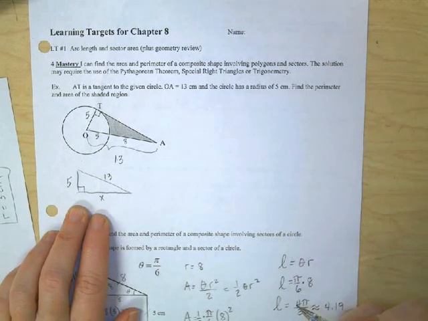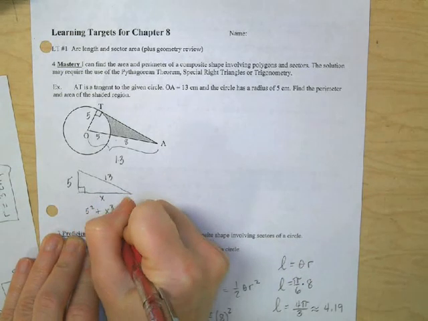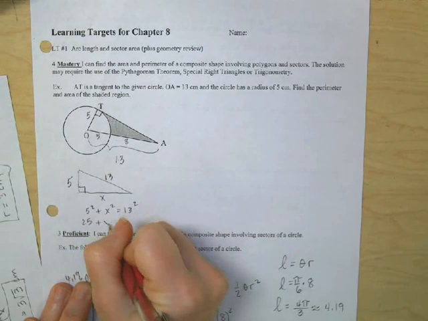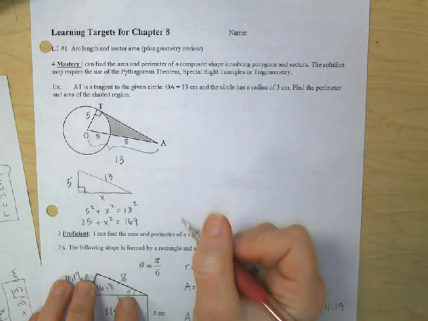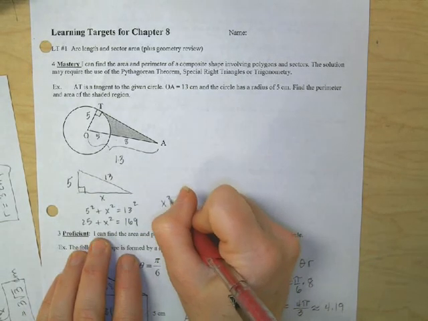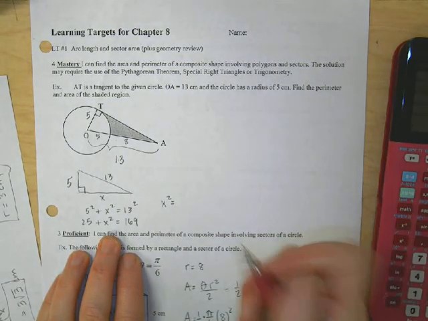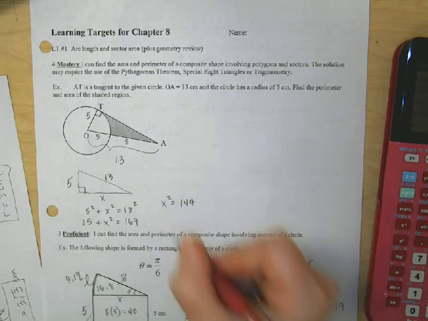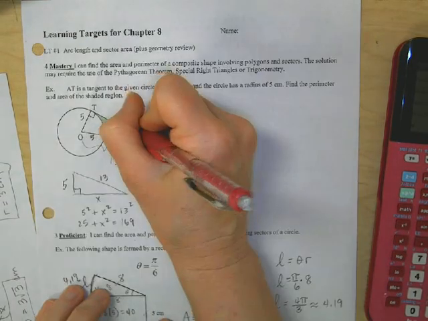So, Pythagorean theorem. 5 squared plus x squared equals 13 squared. So 25 plus x squared is equal to 169. Minus 25 from both sides, x squared is equal to 144. Oh, how nice. Square root that, I get x equals 12. So this side is 12.